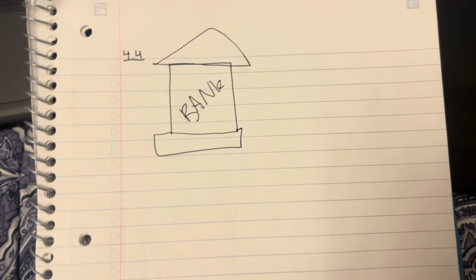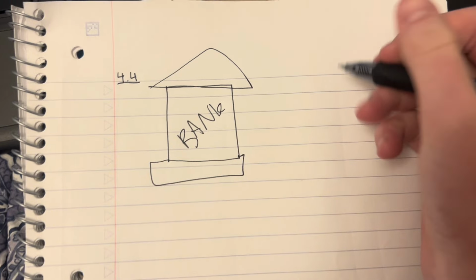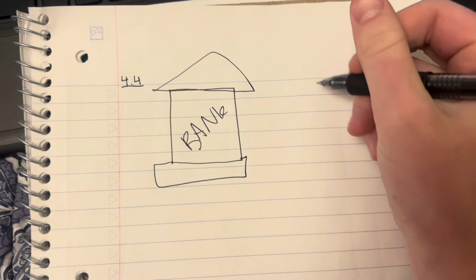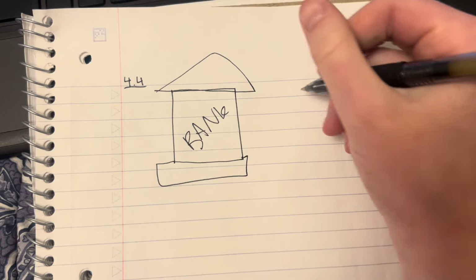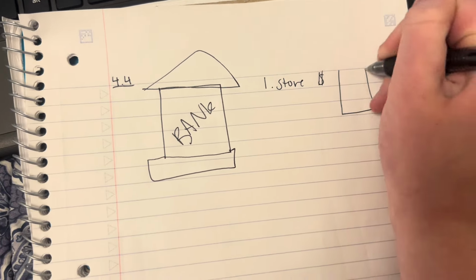So, question 1 is asking, using sketchnotes, explain what services banks provide customers. Banks provide services that help people store, move, and grow their money. The first one, they store the money. They keep your money safe in accounts like checking and savings.